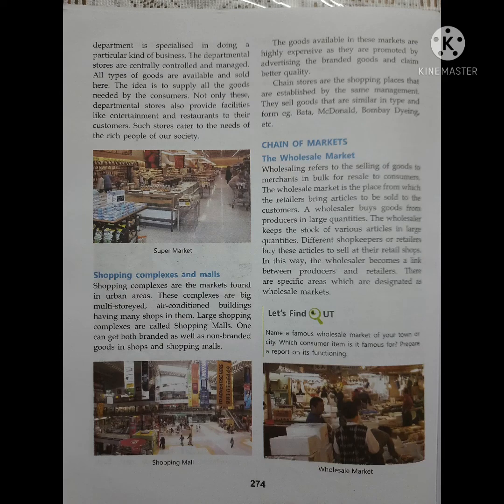Now the goods which are available in the shops or markets, we can say they are very expensive also. Chain stores are the shopping places which are established by the same management, and they sell goods which are similar in type and form. We can take the example of chain stores such as Bata, McDonald's, Bombay Dyeing, etc. Now children, in the next class we are going to deal with the chain of markets.